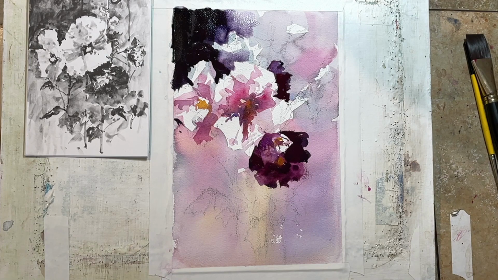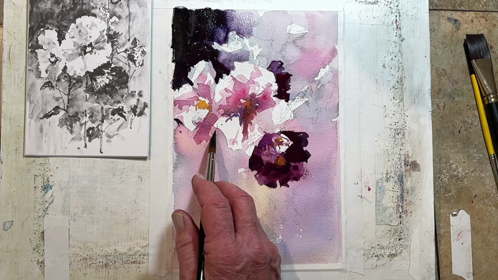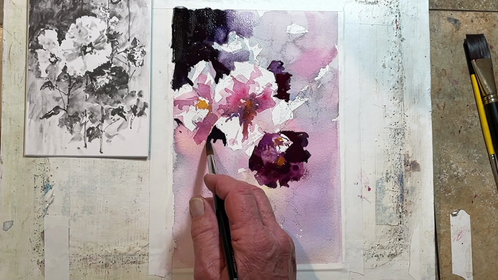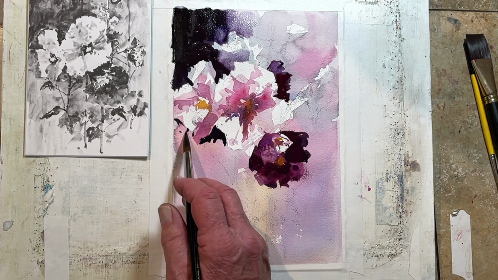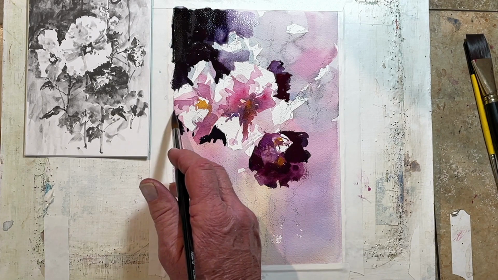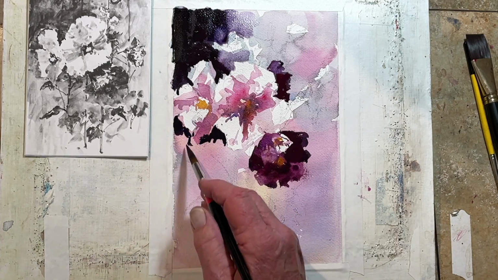This is using values to develop a strong center of interest. Color is beautiful, but color contrast isn't as powerful as value contrast.